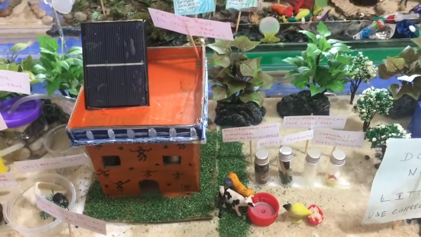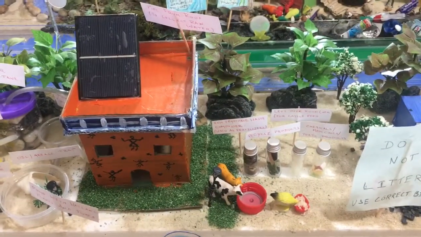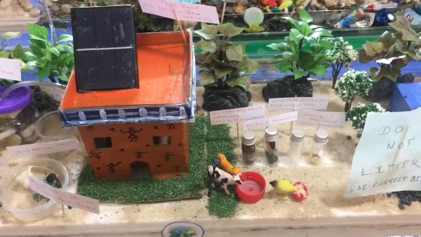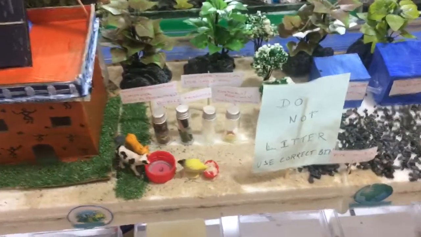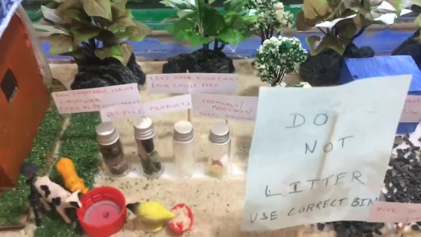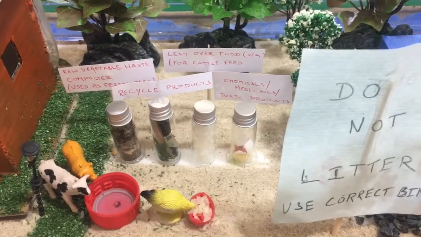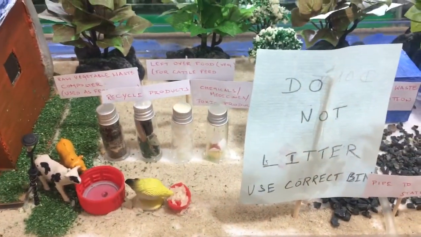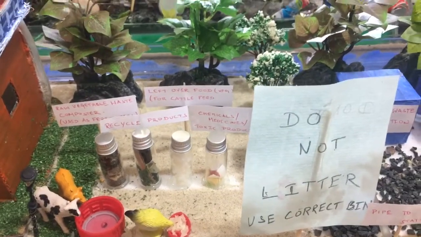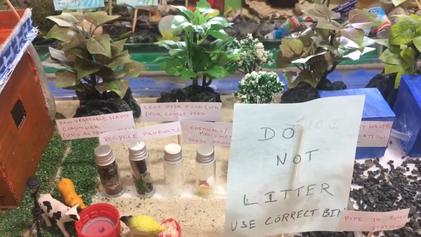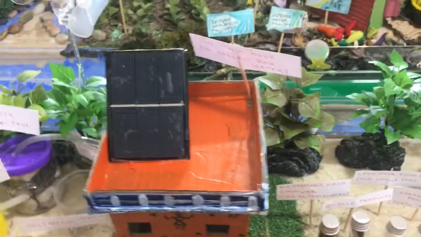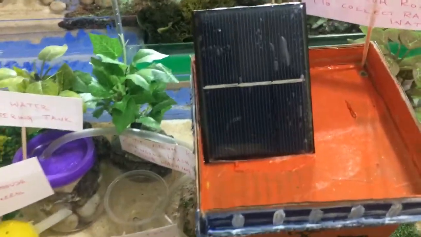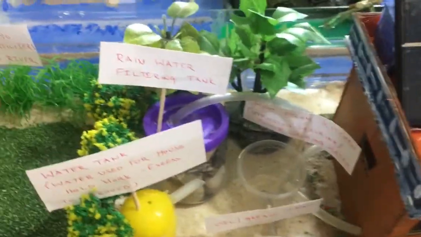There is also a house which has some good habits, who recycles its products, composts its raw vegetable waste, gives leftover food for the cattle, and disposes chemicals in the instructed way. And we have also showcased rainwater harvesting.